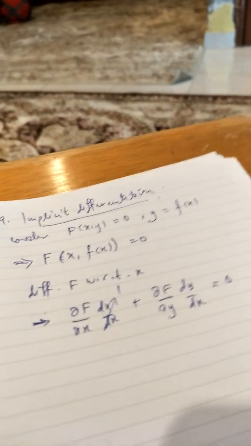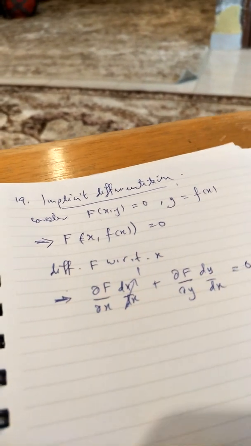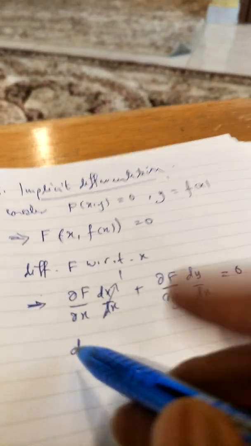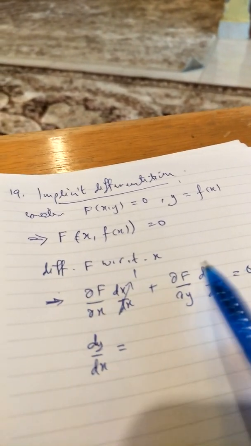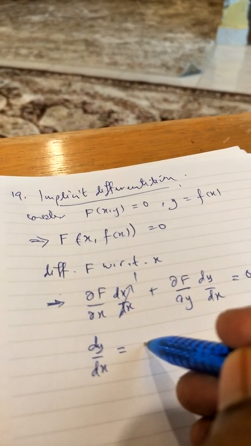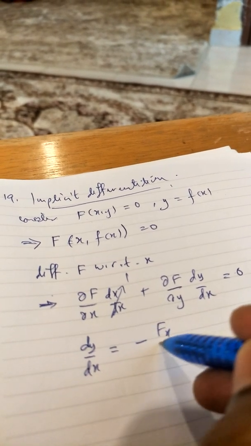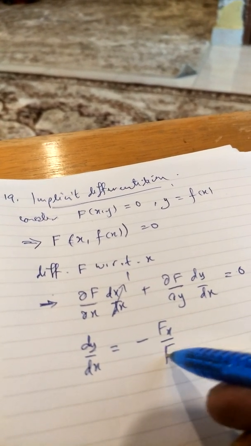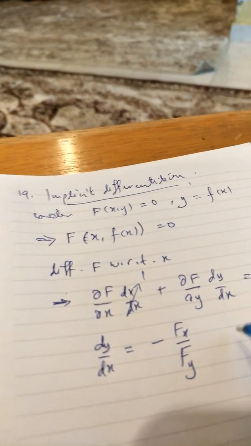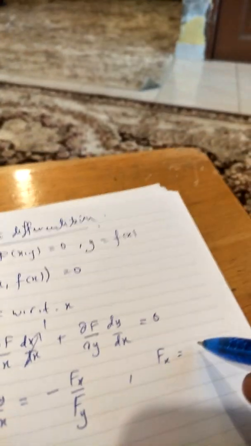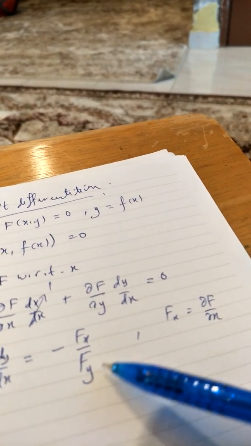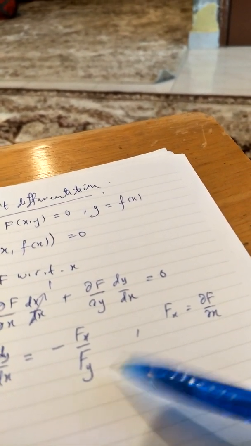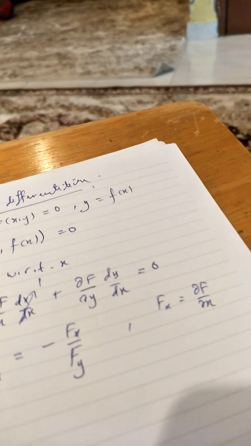So therefore, from here we want to find dy dx. We can rewrite those expressions, so dy dx is equal to minus fx over fy, where fx is actually del f del x, and fy is actually del f del y.